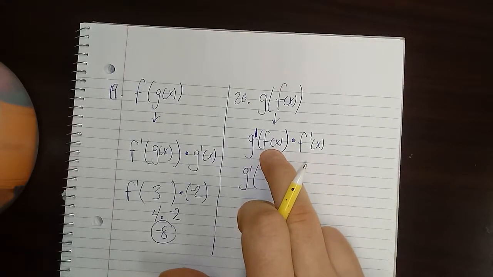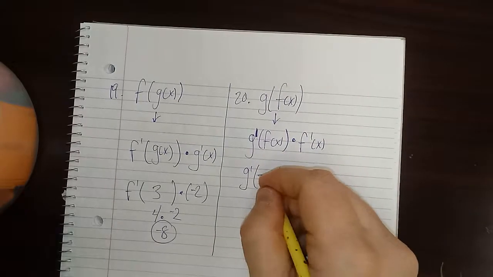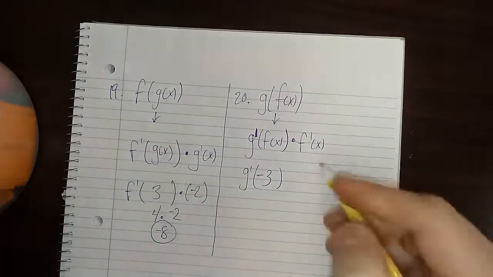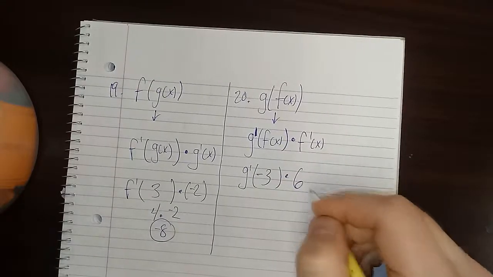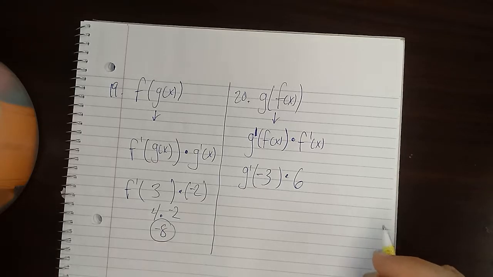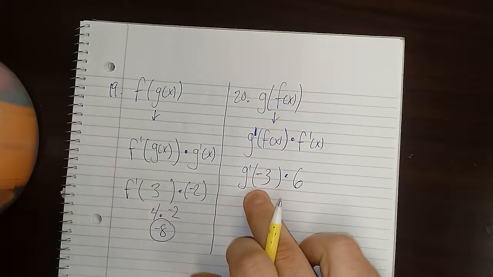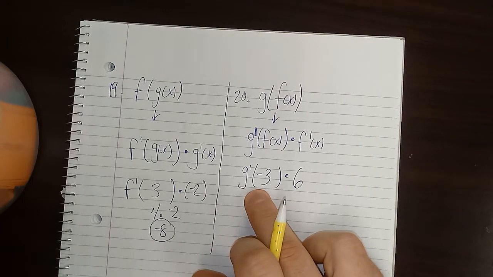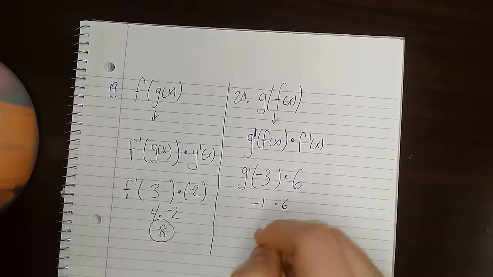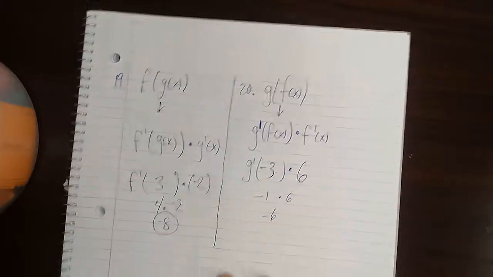Well, f of 2 is negative 3. And then f prime of 2 is 6. Which I'm just getting by looking at the numbers they gave me. I'm not doing any special stuff here. Oh, then it says g prime of negative 3, which they gave us. It's negative 1. Turns into a negative 1 times 6, which is negative 6 for our answer.